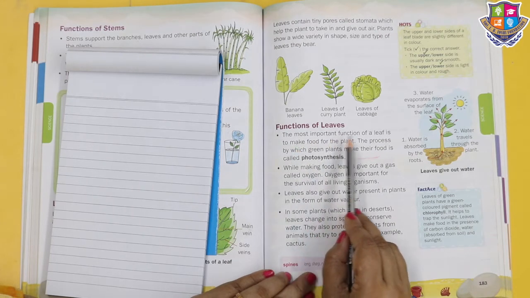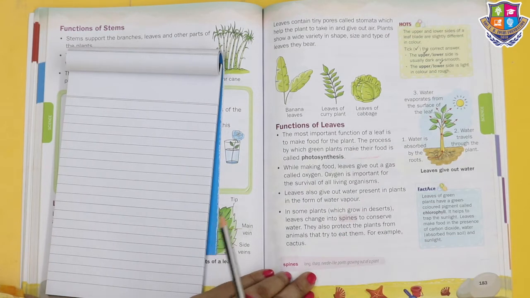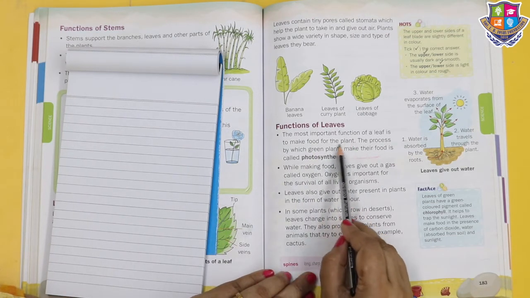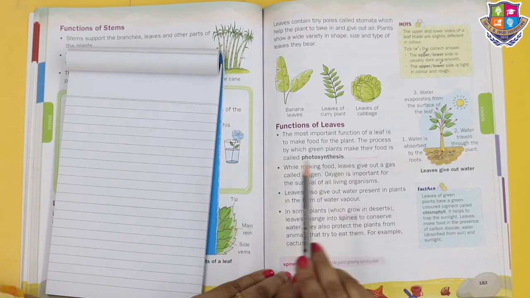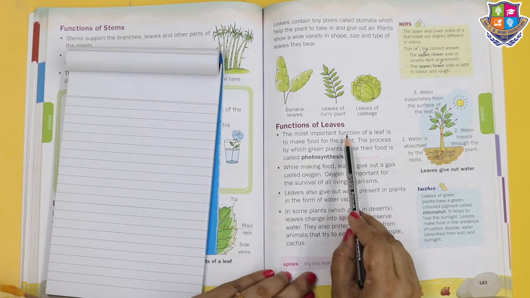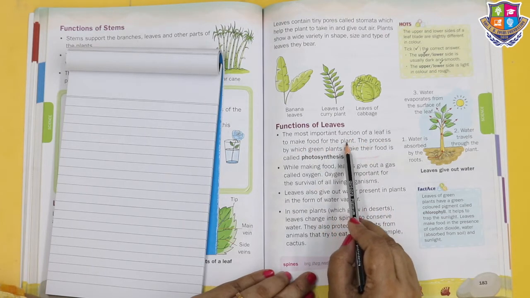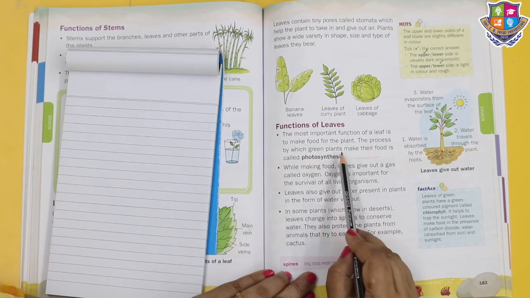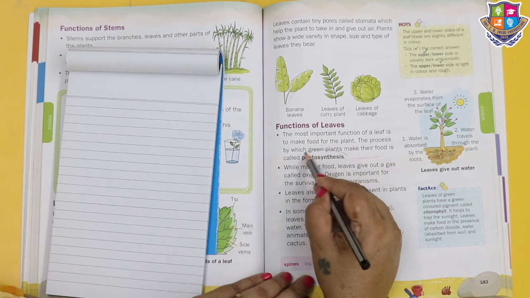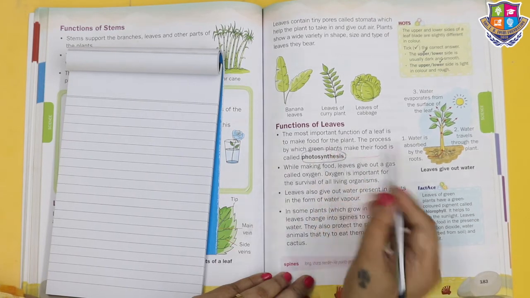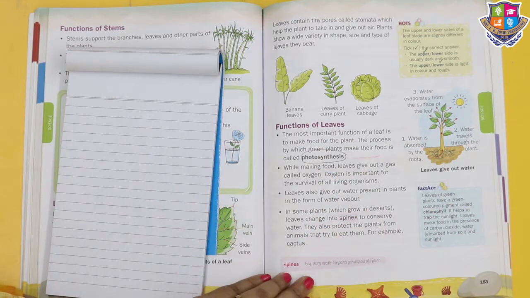The most important function of a leaf is to make food for the plant. As I told you earlier, the leaves are the kitchen of the plant. The stem is the mom. The process by which the green plants make their food is called photosynthesis.